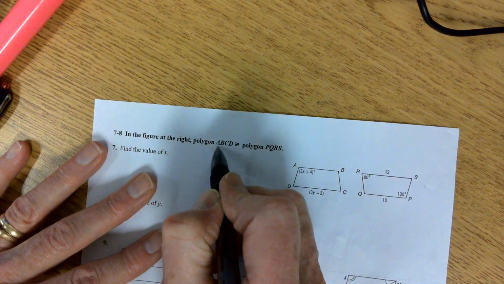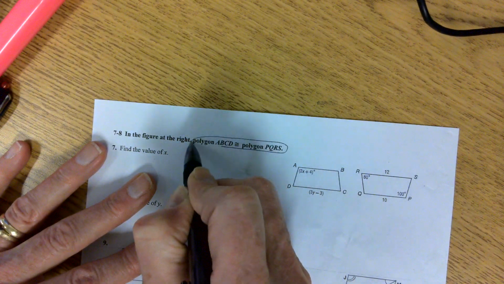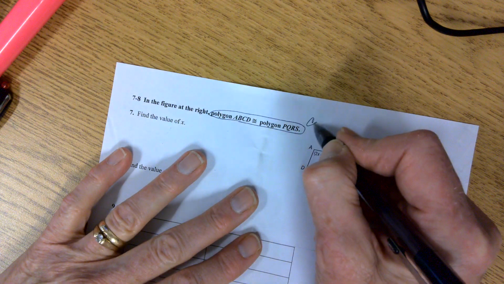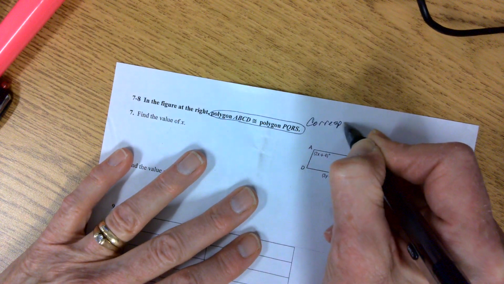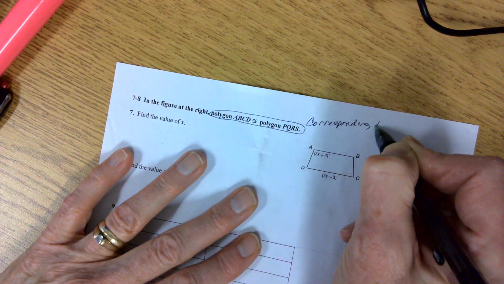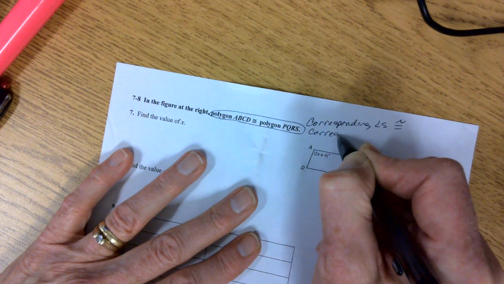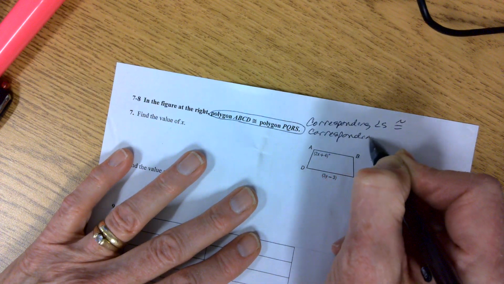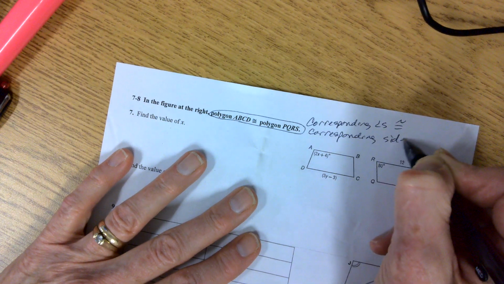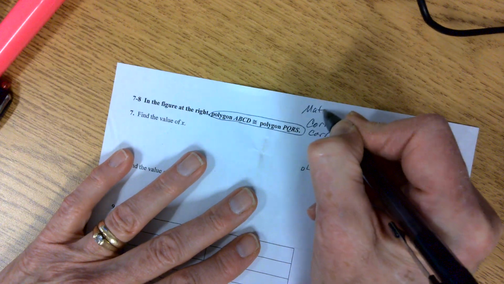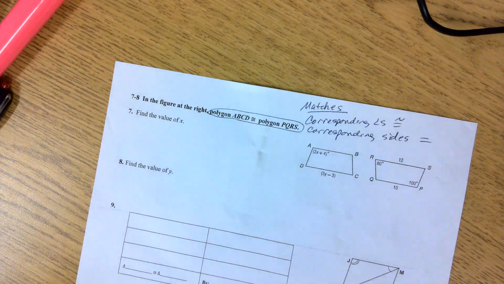Now over here, I forgot. If two polygons are congruent, that means all the corresponding parts are congruent. The corresponding angles are congruent, and the corresponding sides are congruent, okay? Corresponding means matching.